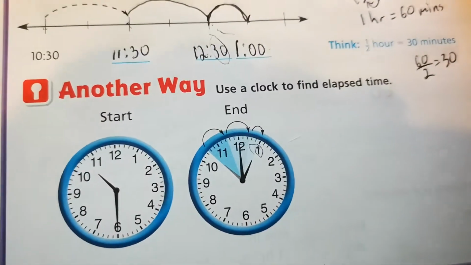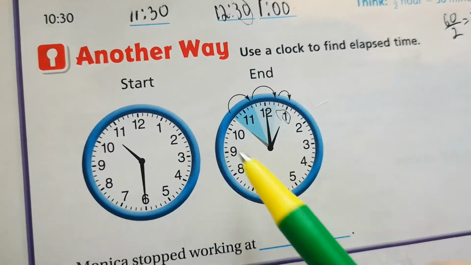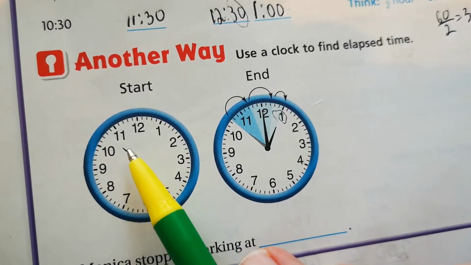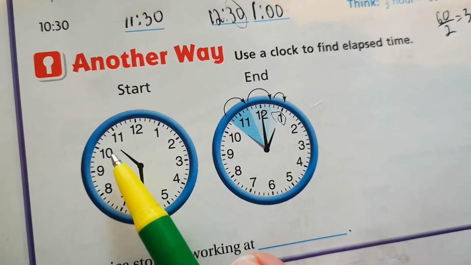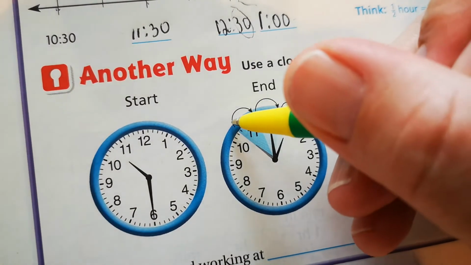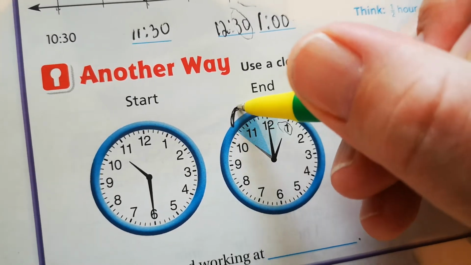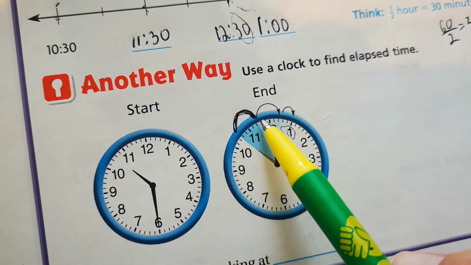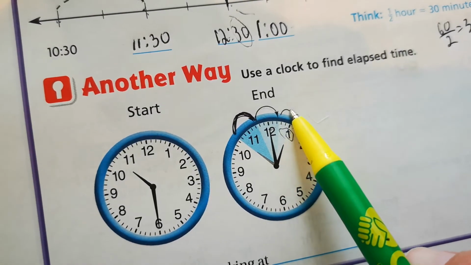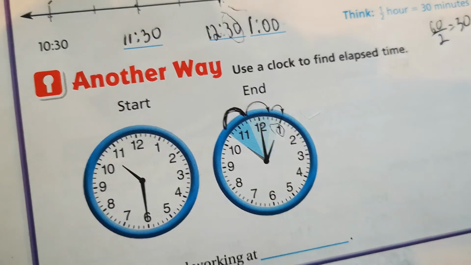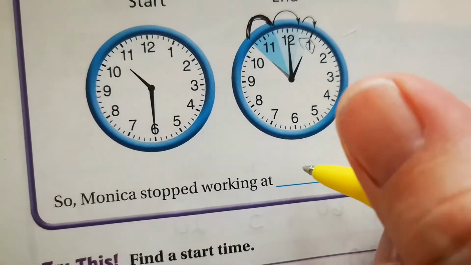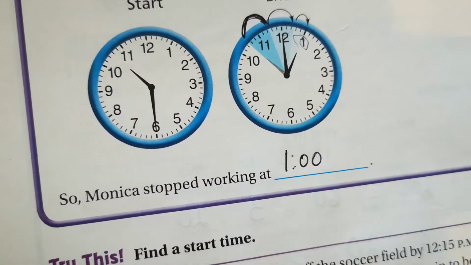They did the same thing as the number line above on the clock here, where you start at 10:30. Notice the hour hand is in between the 10 and the 11 here. It's not pointed at the 10, it's not pointed at the 11. It's somewhere in between. So when they make the jumps, they're actually jumping in between the hours. From 10:30 to 11:30, 11:30 to 12:30. And only when they make that half-hour jump does it hit the actual full hour sign. So she stopped working at 1 o'clock.